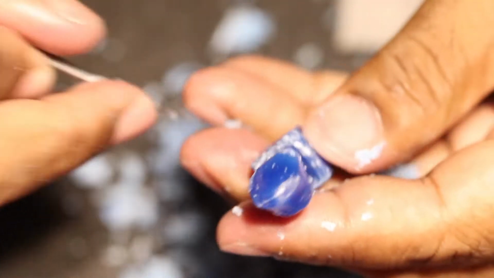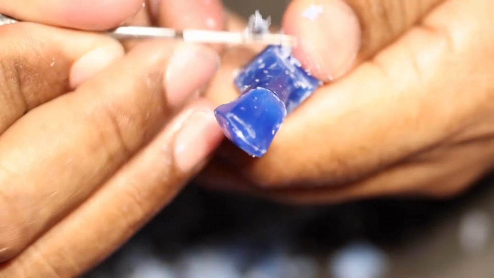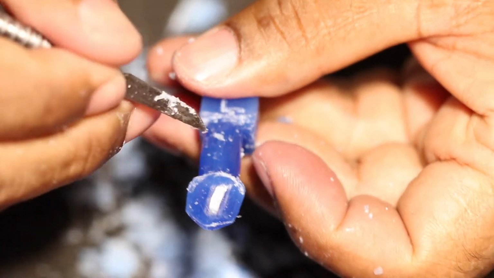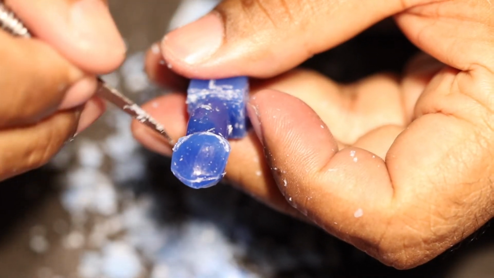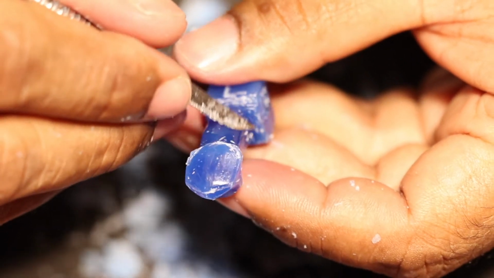Flatten out the base also. So here I have my carving where it looks like a cylinder now, and here we see the crown sticking out. Alright. Now I'm not going to reduce the apical portion now.